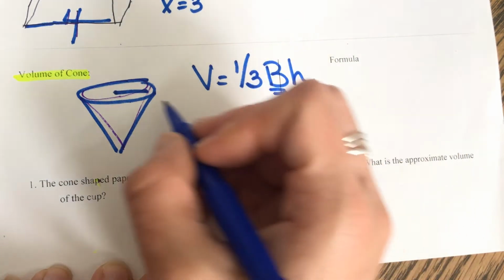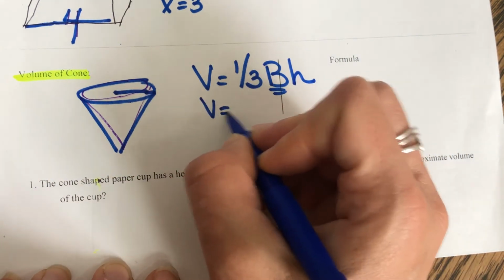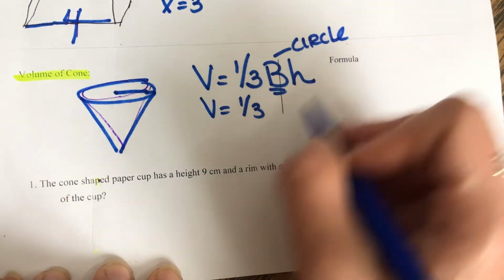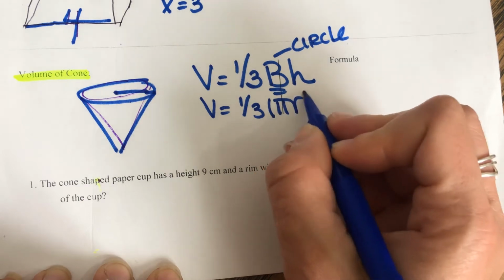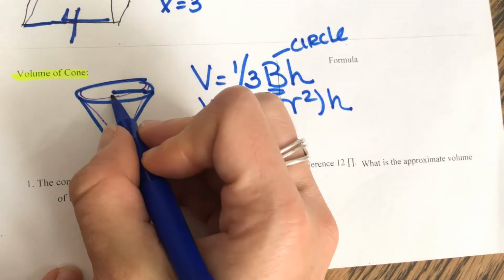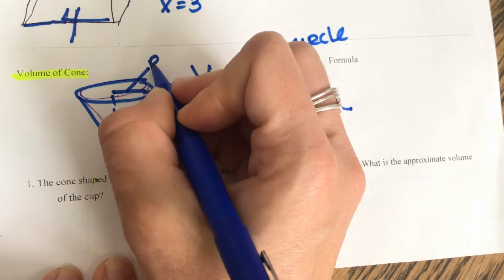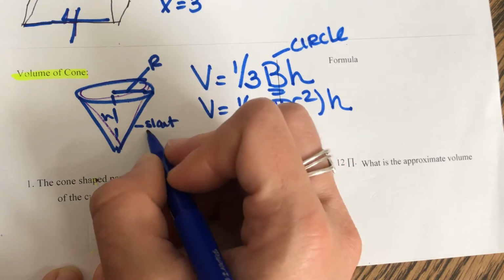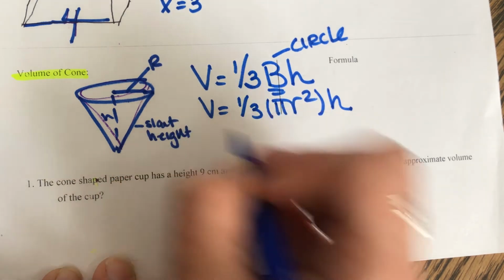Now, the base does not change for a cone. Well, what's the area of the base? This is always a circle for a cone. So we have pi r squared times your height, which is similar to your cylinder, except 1/3. Radius, height, again, slant height in case where you talked about it.